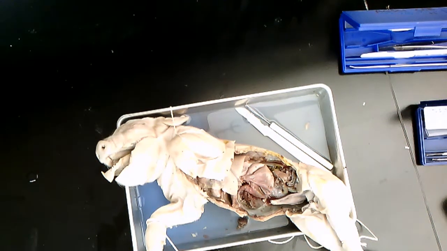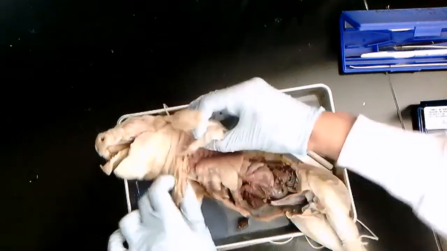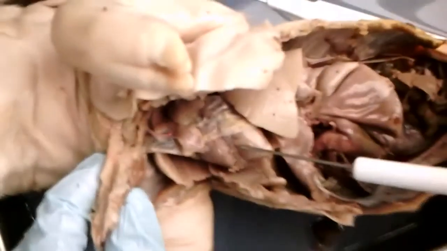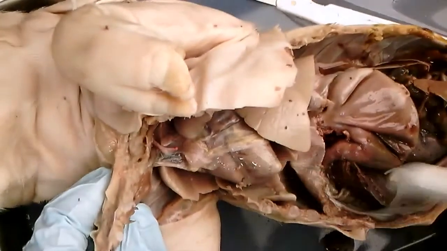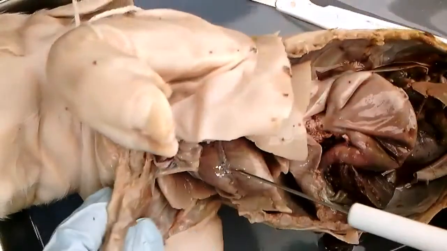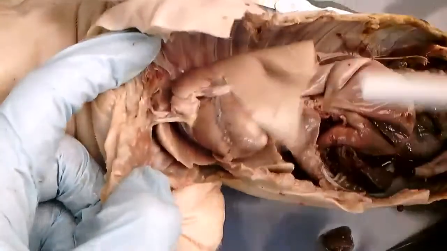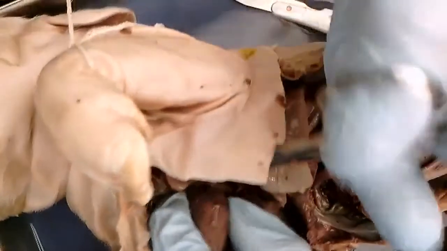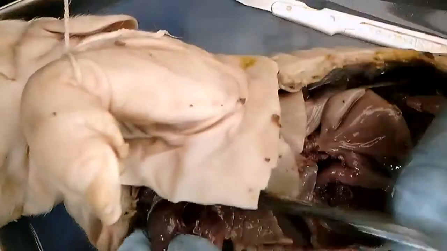Could you zoom in or show the heart and lungs again? Yeah. I'm going to move this down closer, we'll show them, then I'll cut them out. So the heart is right here. And then the lungs are all around it. So you could have your students take their scissors and carefully remove the heart.